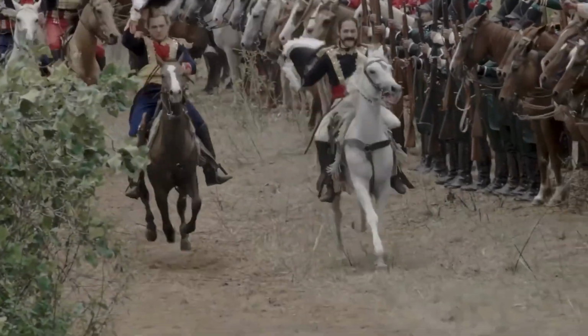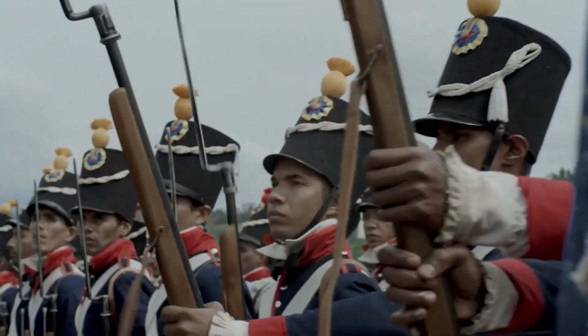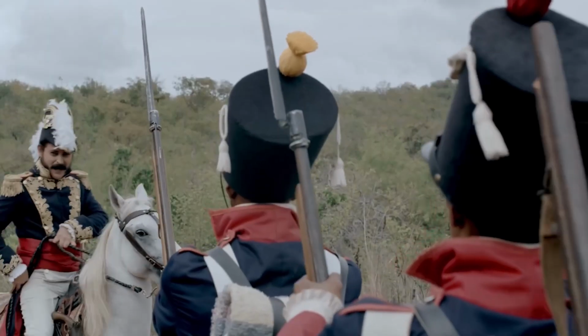Simón Bolívar is a Venezuelan liberator who played a central role in freeing South American nations, among them Venezuela, Colombia, Ecuador, Peru, and Bolivia itself, from Spanish colonial rule. This makes Bolivia one of the few countries in the world that's actually named after a person, Simón Bolívar.